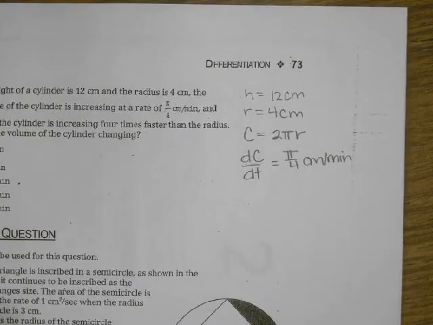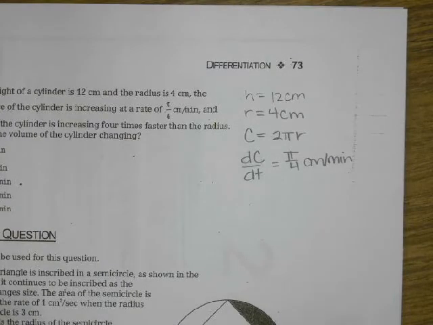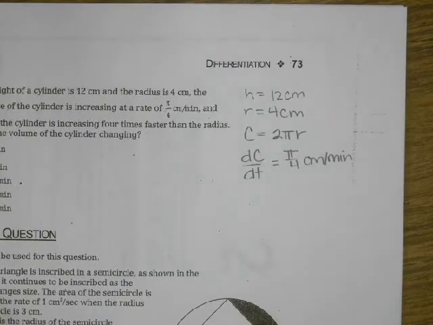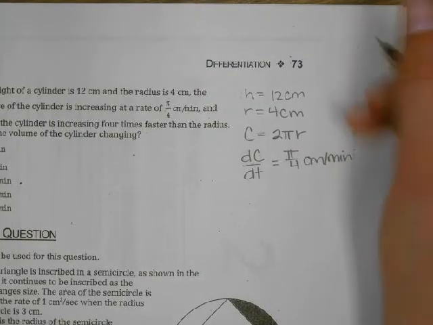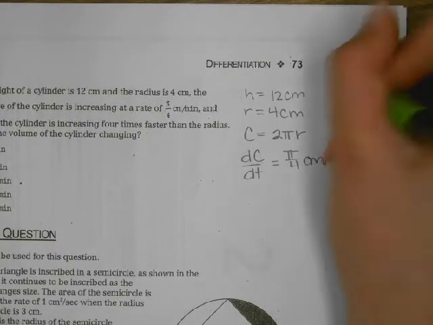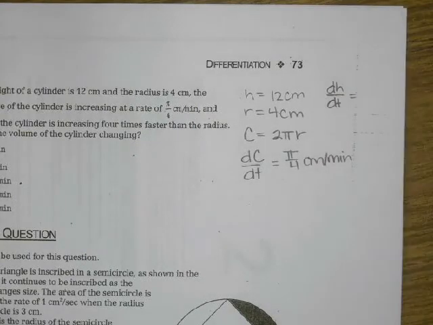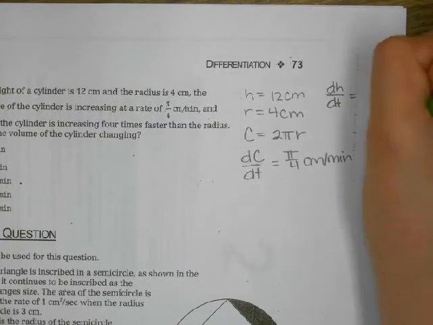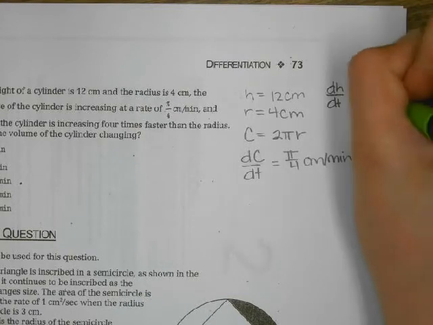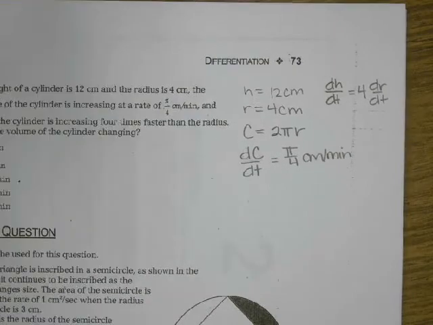So they don't give us any numbers there. They're not telling us the value of those two things. They're just telling us the relationship. So I know that the height is changing 4 times faster than the radius. I'm going to take the radius and multiply it by 4, and that's what gives me the height, or the rate of increase of the height.